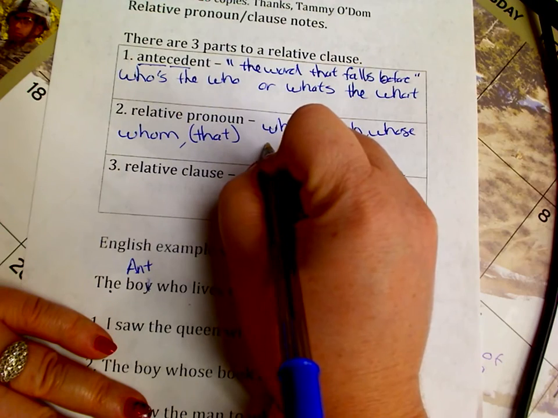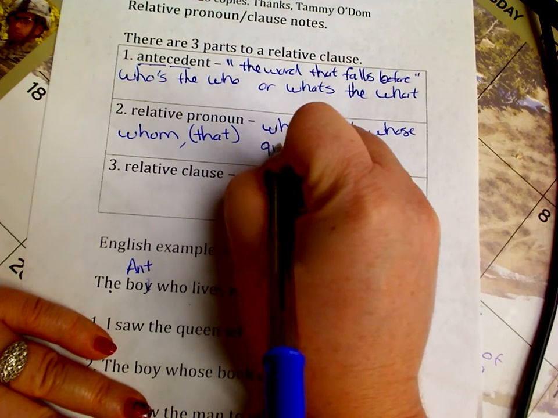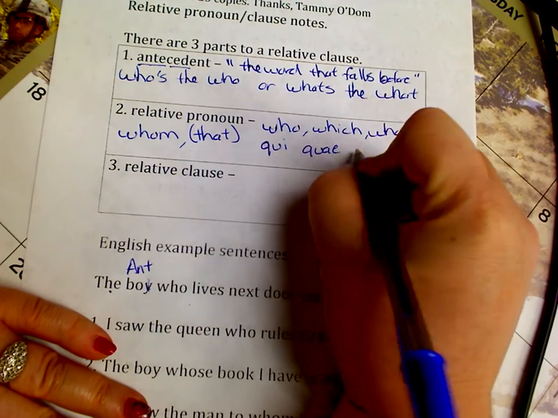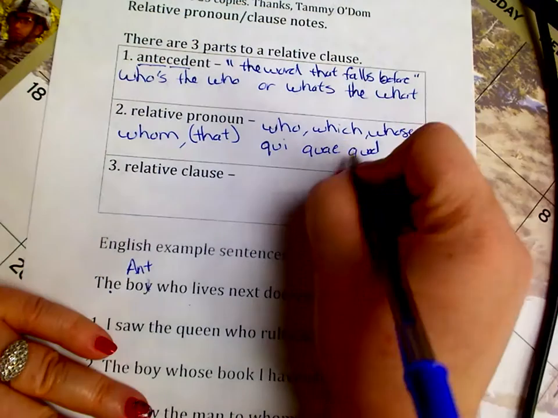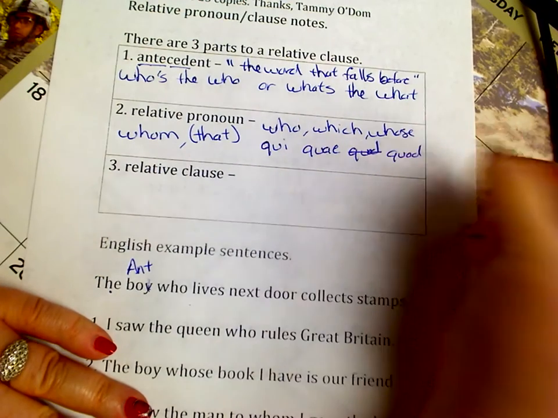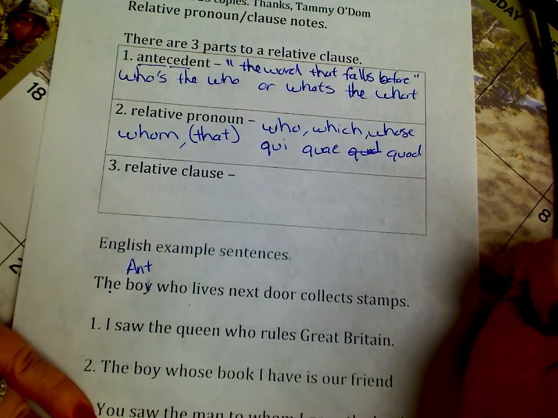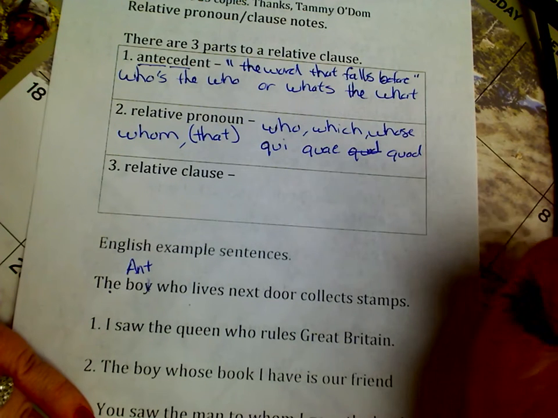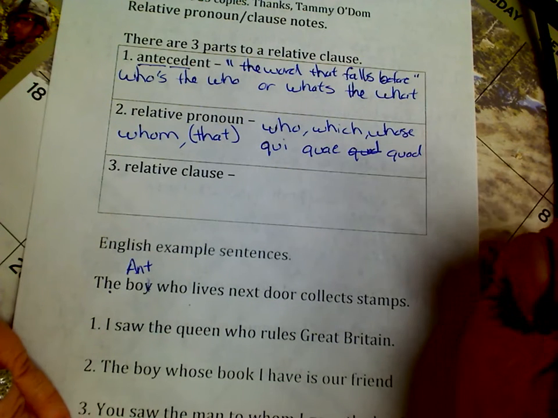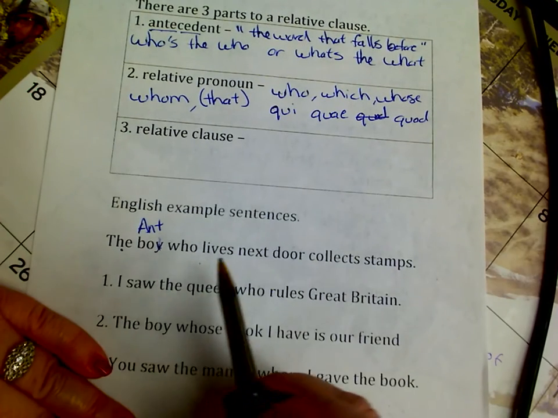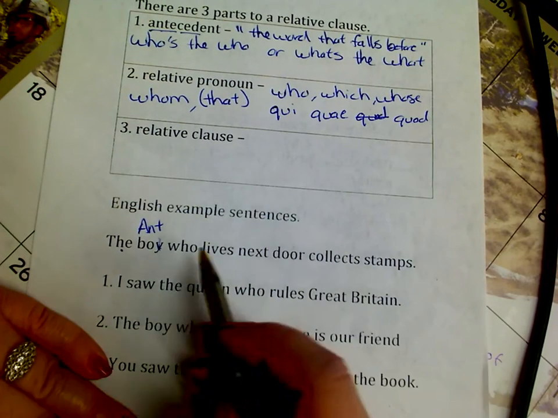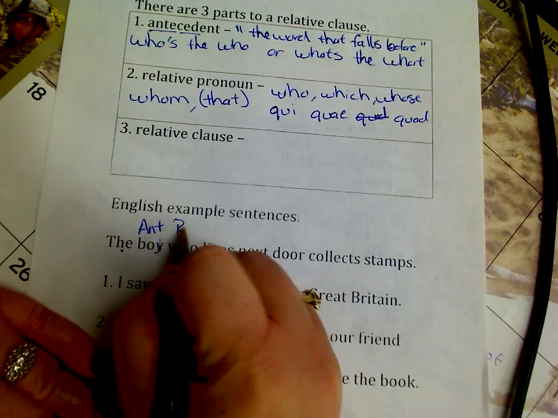In Latin, that would be the pronoun qui, quae, quod, Q-U-O-D. And there are various forms of that. The relative pronoun introduces a relative clause. We'll talk about the clause in a second. Let's first find the pronoun in our sentence we're using. The boy who lives next door collects stamps. Who is your relative pronoun?